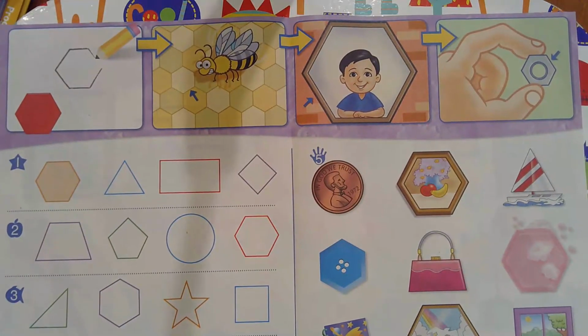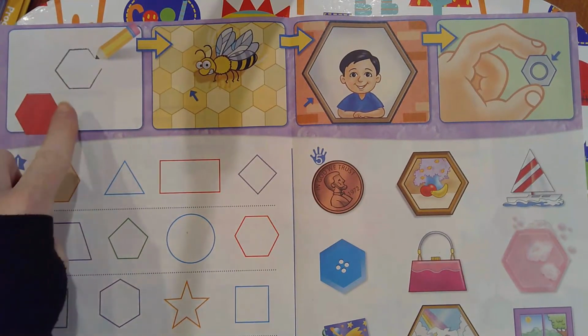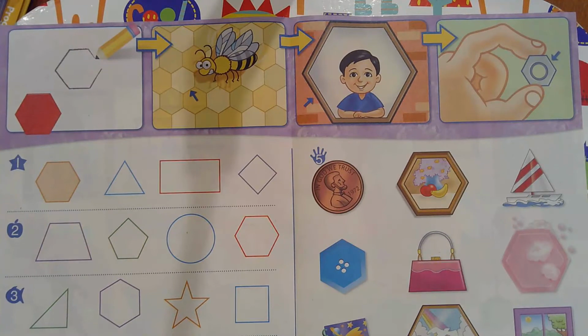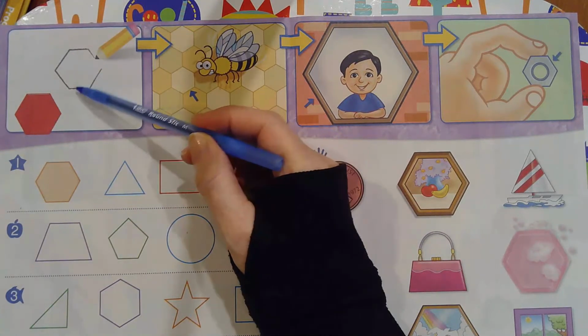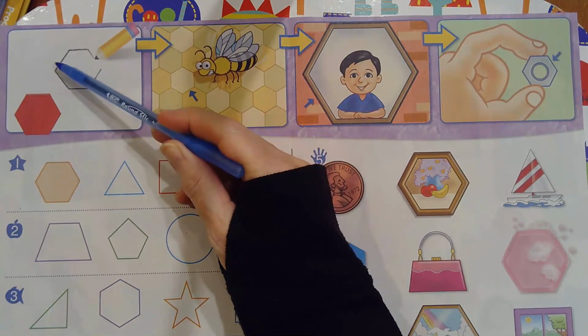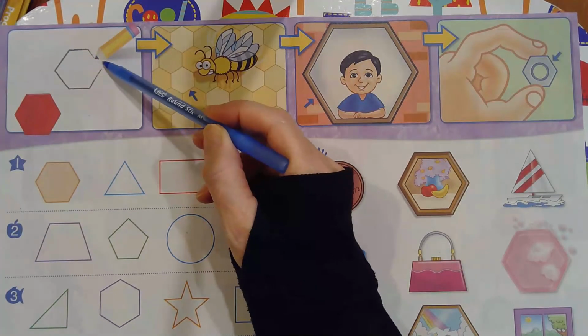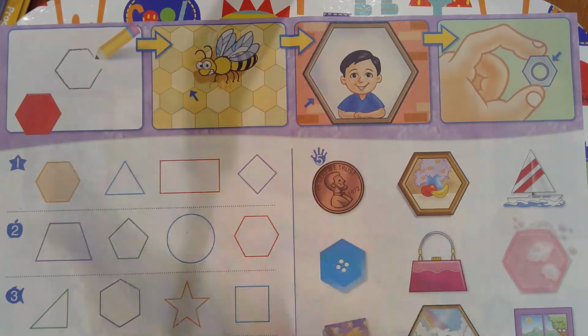Let's look over here. What do you see over here? What shape is being traced? A hexagon, correct. So do you remember how many sides a hexagon has? That's right, 6. 1, 2, 3, 4, 5, 6. And how many corners? Yes, 6 corners. 6 corners and 6 sides.